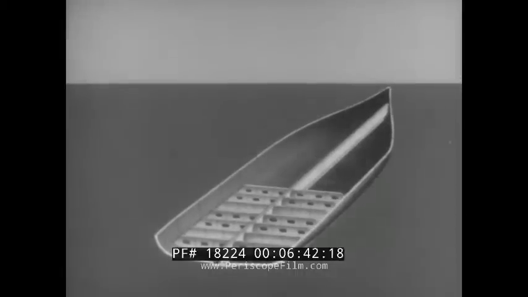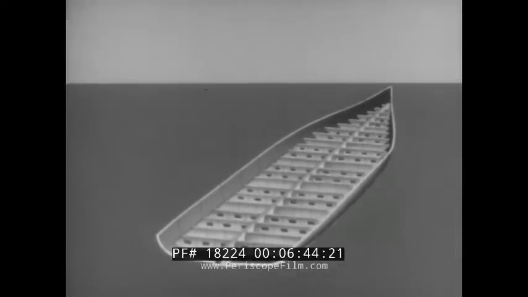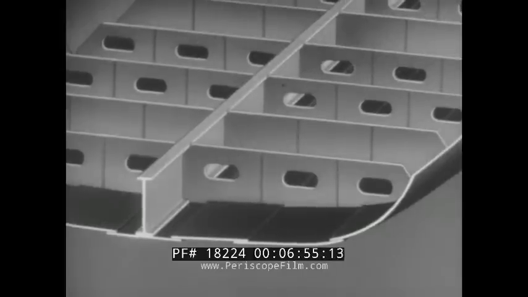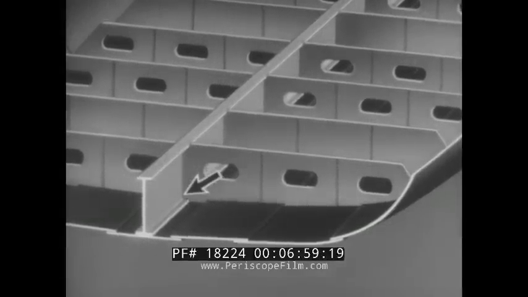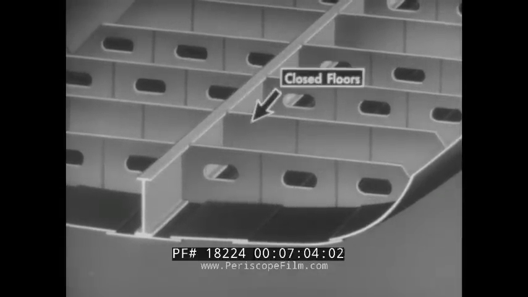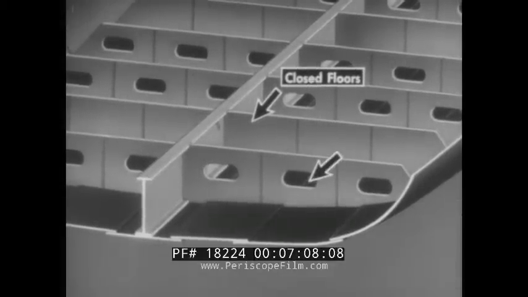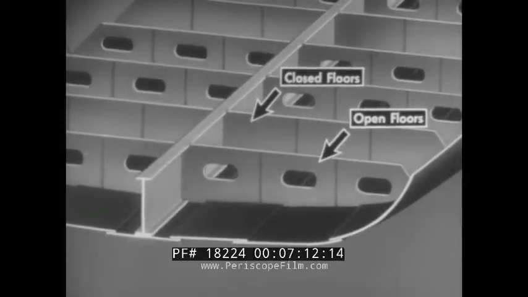These members, coming in now, have rather a tricky name. They rise straight up, like the walls of a room, but they're called floors. As you see, they are joined to the vertical keel, and they fasten to the bottom plating of the ship. Note that certain floors are closed floors. Others are lightened in weight by means of lightening holes. These are known as open floors.